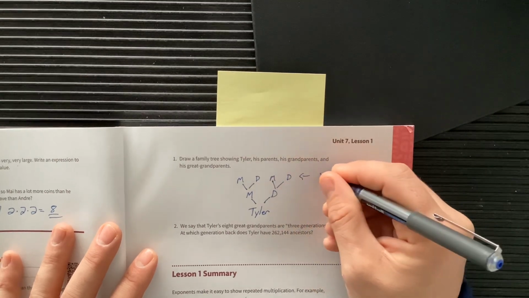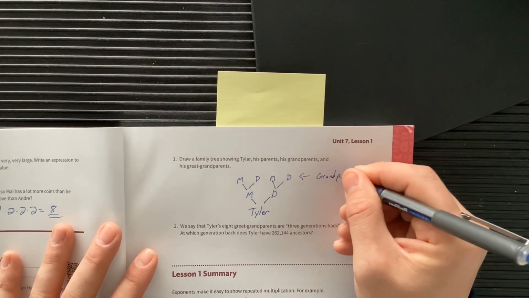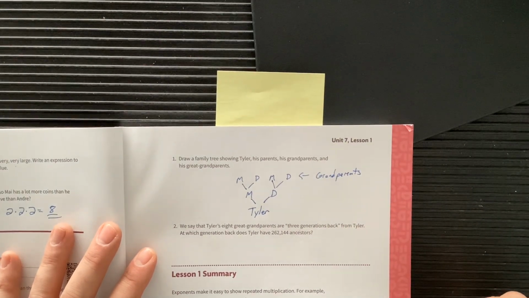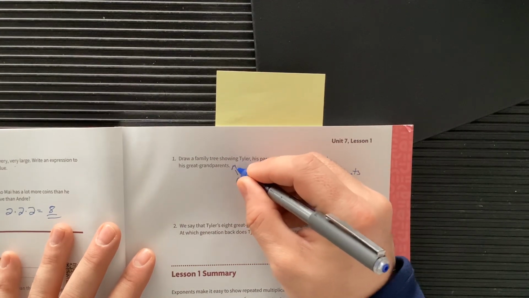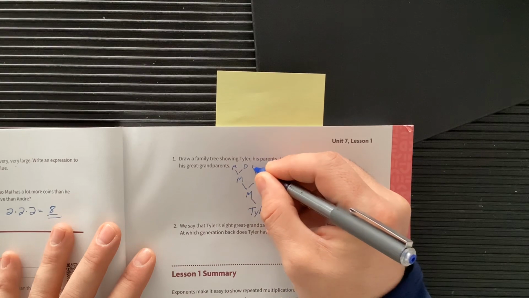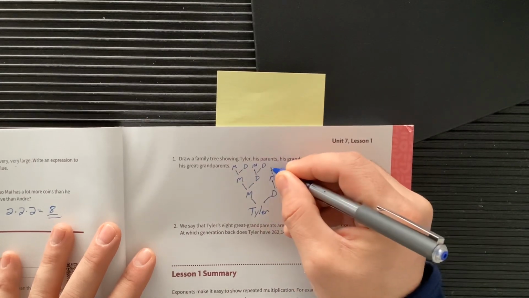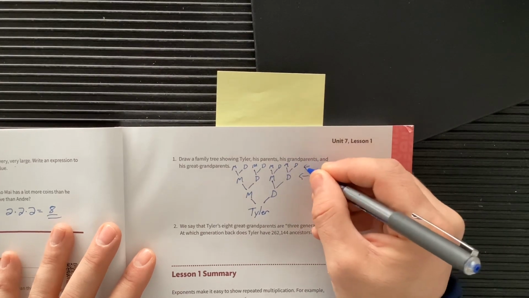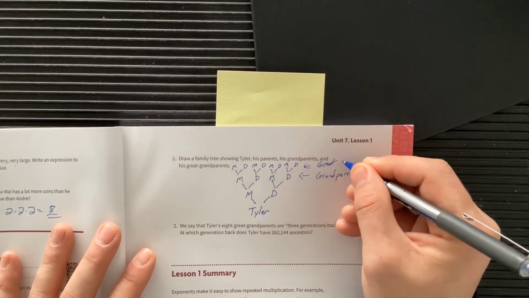That would be his grandparents. And then to get great grandparents, you have to do it one more time.